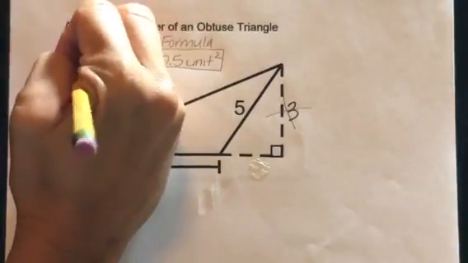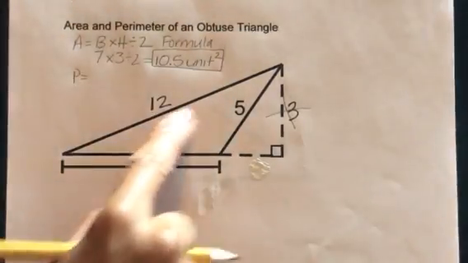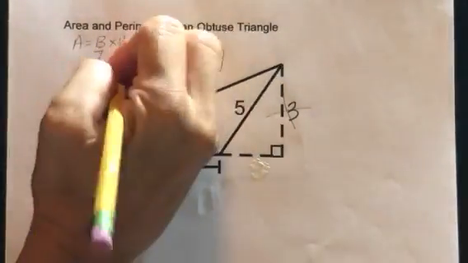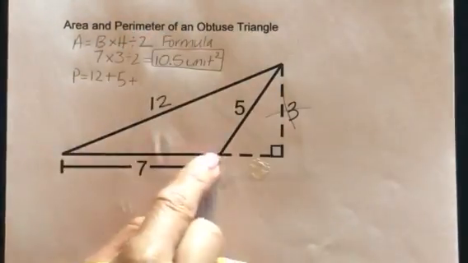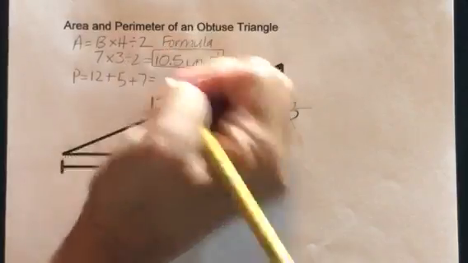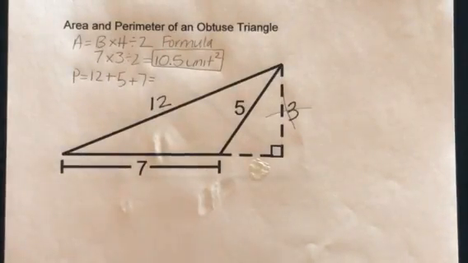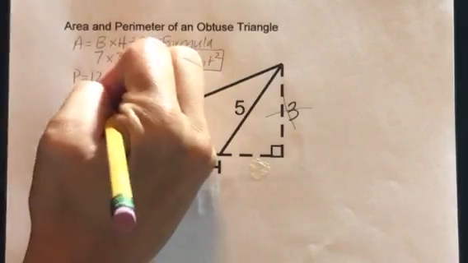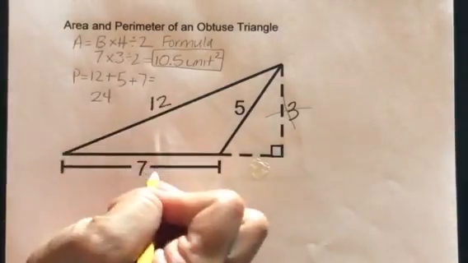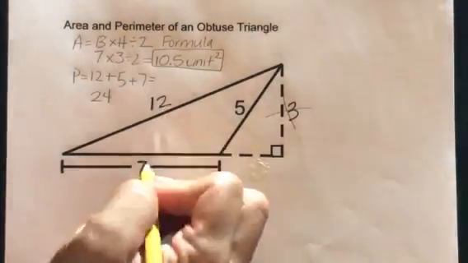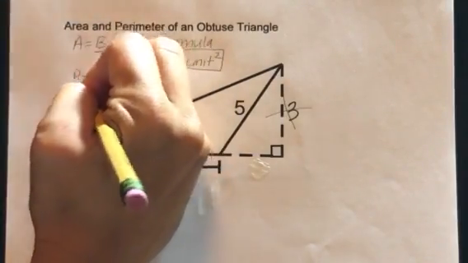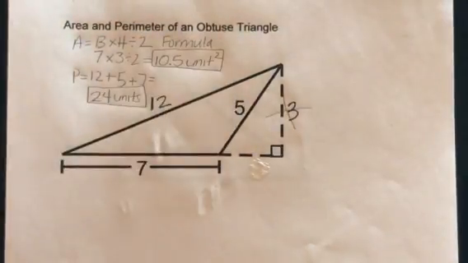So in order to solve the perimeter for this one, I'm going to add 12 plus 5 plus 7. And 12 plus 5 plus 7 is 24. And then we need to make sure we have a label. Again, it doesn't have a measurement, but we can put units. So now we know that the perimeter is 24 units.